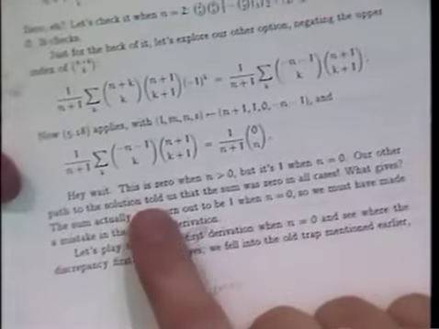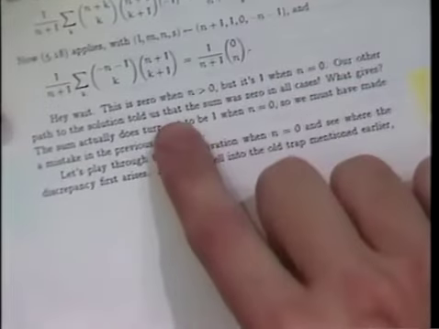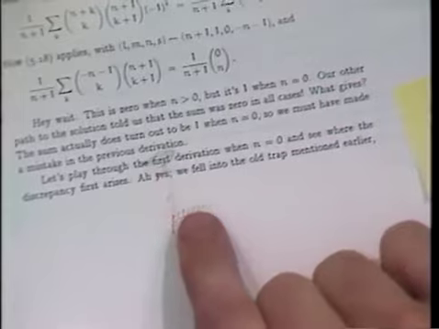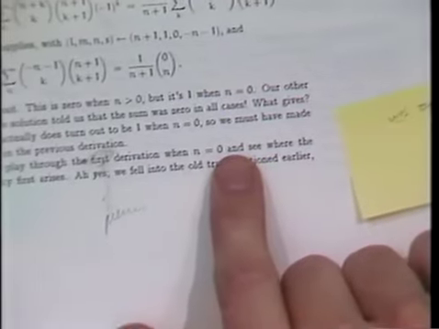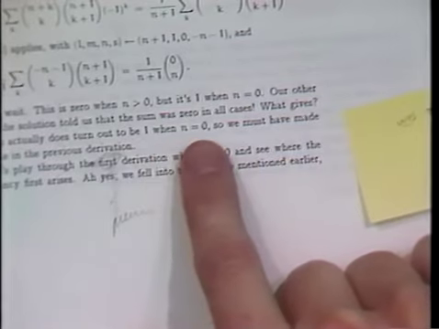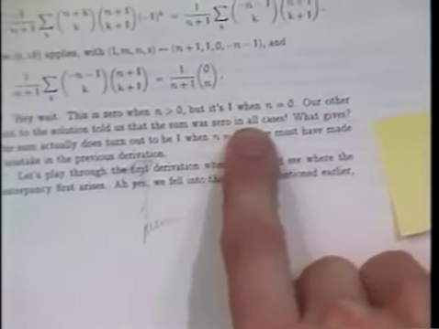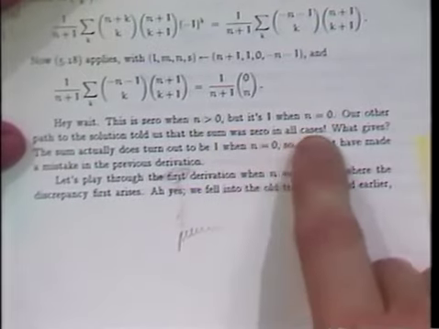Let's see. Here's a case of tense. I solved the problem two ways and got two different answers. And so let's see, the sum was zero. What do I mean here, though? The sum was zero in all cases. Our other path to the solution told us that the sum was zero in all cases.